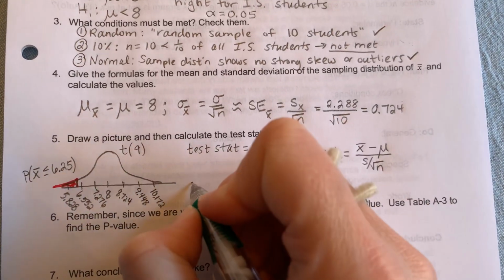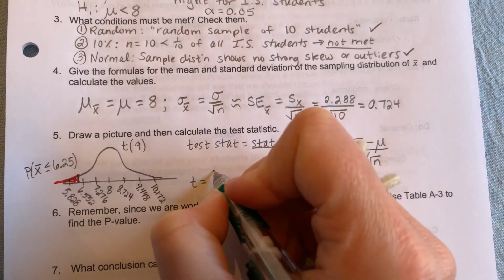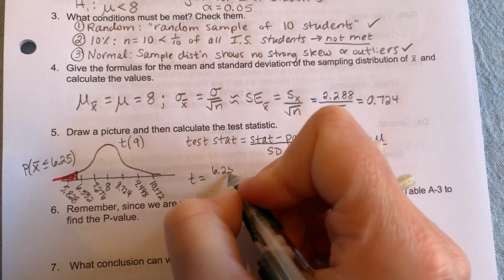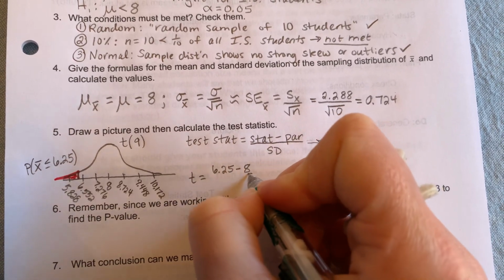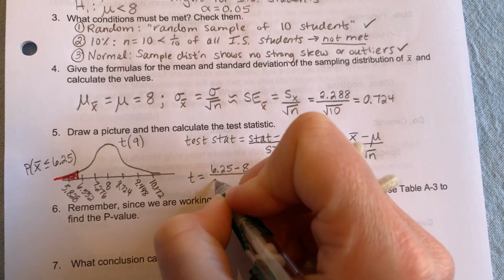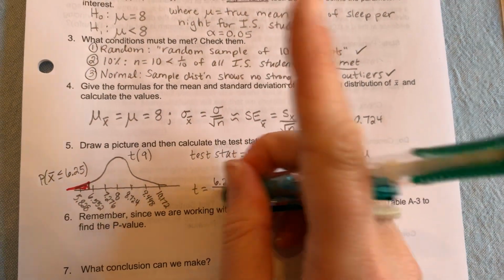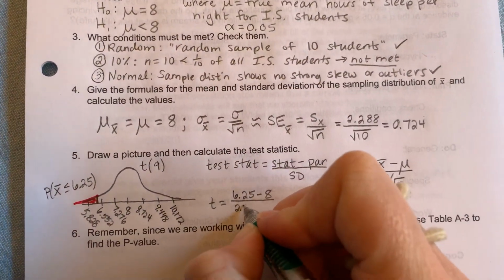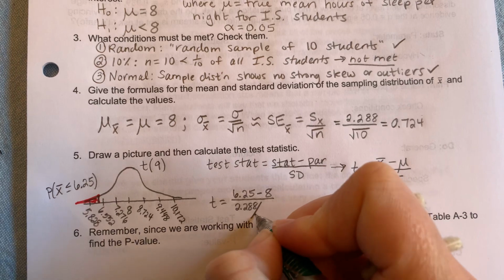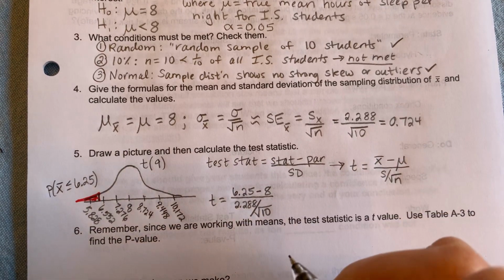So now let's plug in the numbers. t is going to be equal to 6.25 for my sample mean minus 8 for my population mean divided by my sample standard deviation, which was 2.288, divided by the square root of the sample size, which is 10.